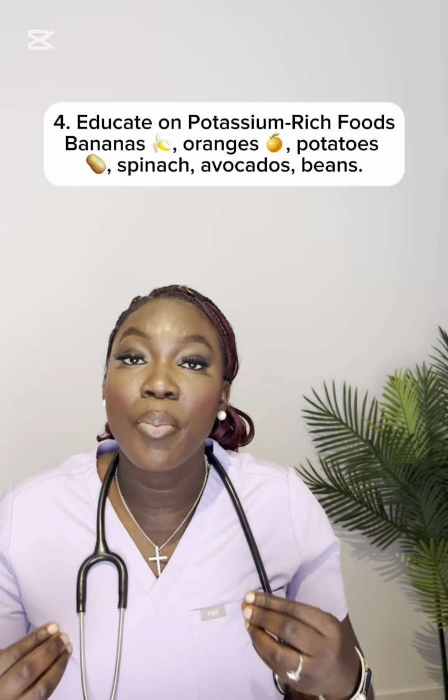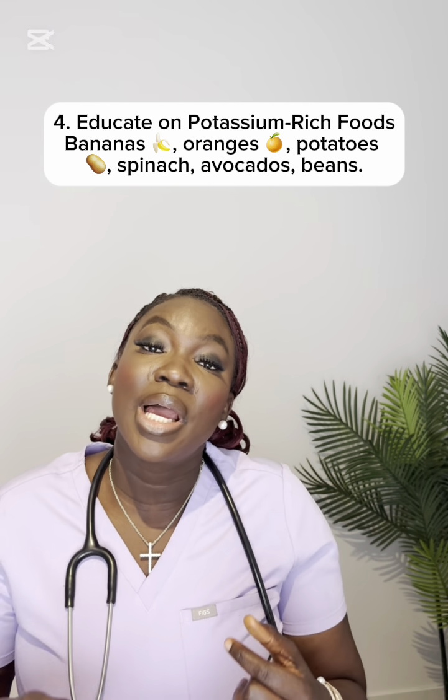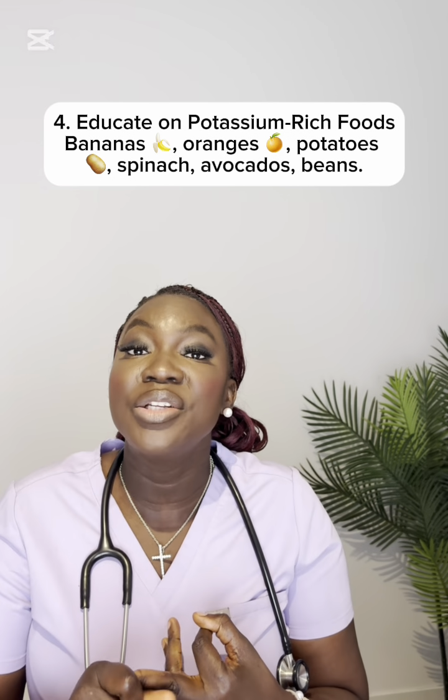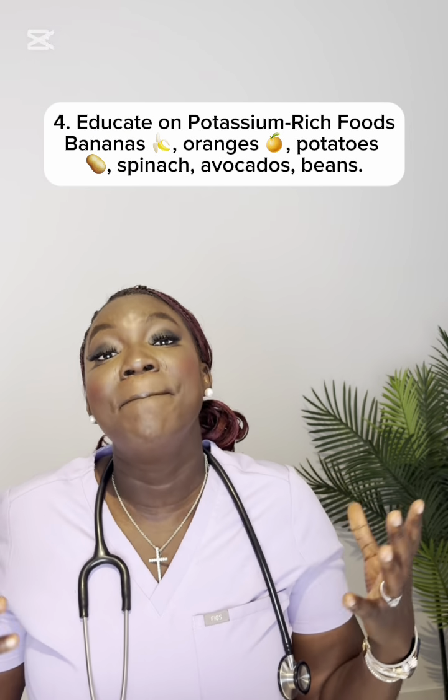And the last one is to educate patients on potassium rich food. Encourage them to take more potassium rich food. Potassium rich foods like bananas, like green leafy veggies, like spinach, like oranges, avocados, and beans.